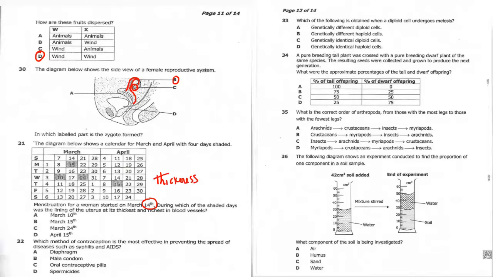So we expect the days that are behind 14, not the ones that are ahead. It is not 15, it is not 24, but it is somewhere there. Because there's a process where it bursts, then blood starts coming out. The actual day of menstruation is 14, so expect it to be thickest before the actual date. So the answer therefore is A.